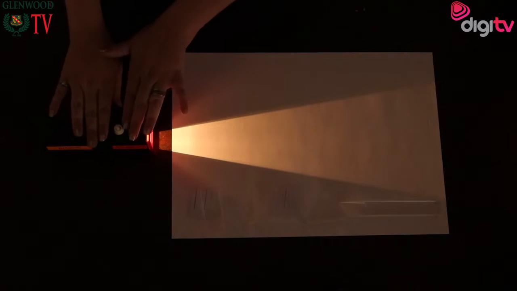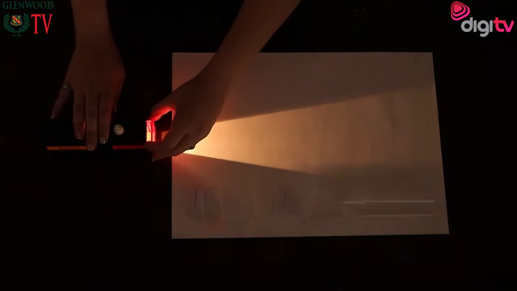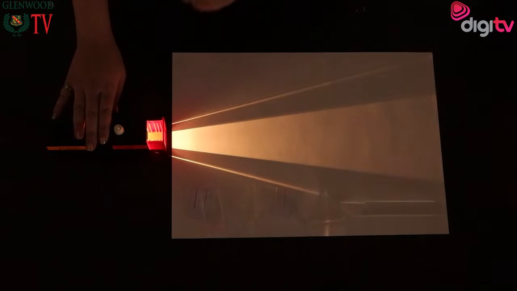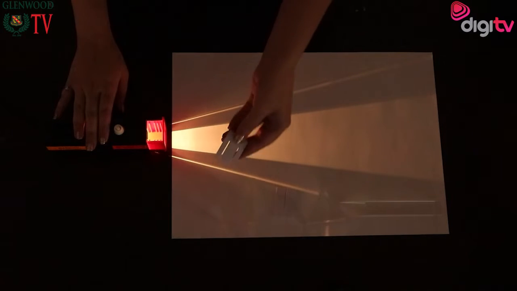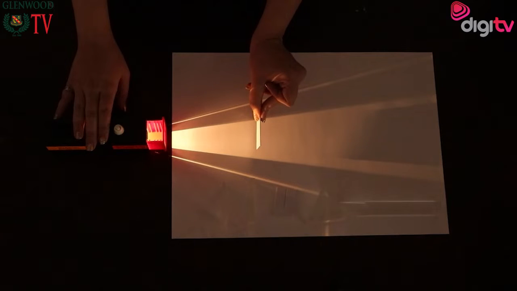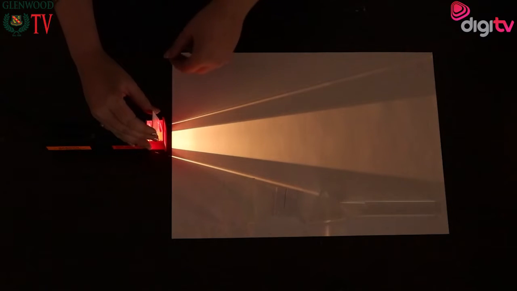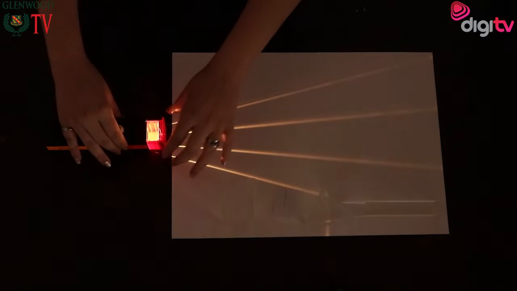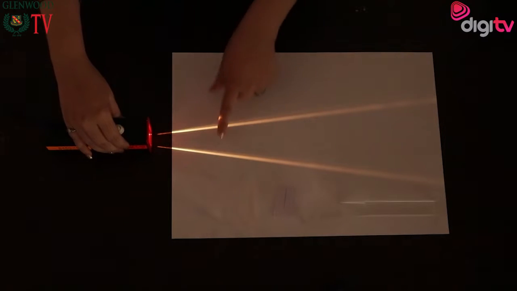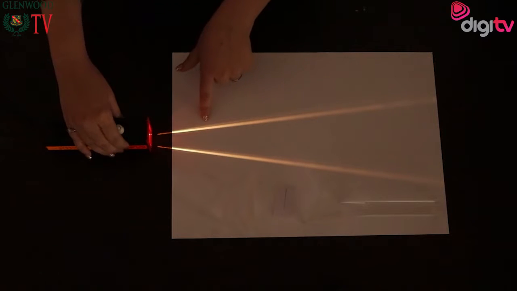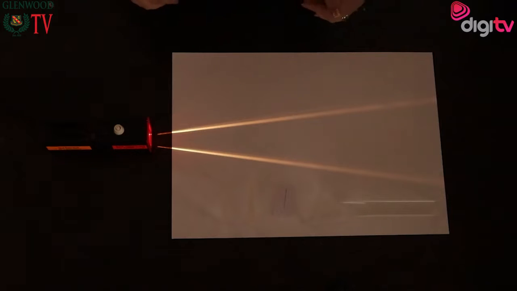So here I have a light box providing a light source, and it's got this handy little part that I can pull out, and I'm going to put into that this, which has two slits in a solid piece of plastic. I'm going to put that in there, close this up again, and now we see we have two beams of light moving outside, away.